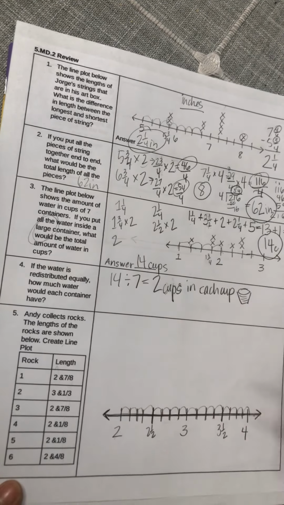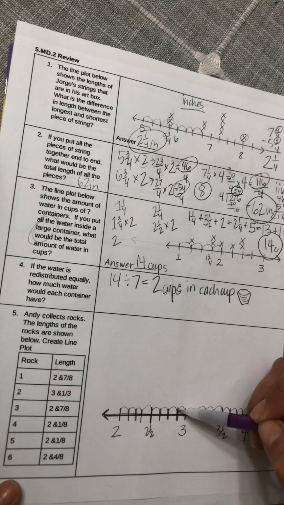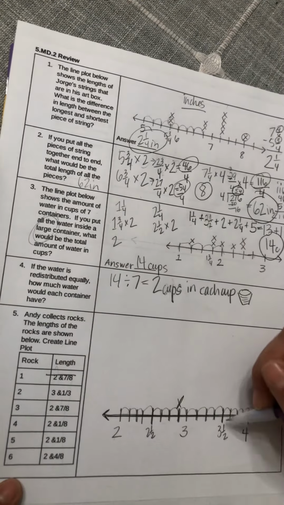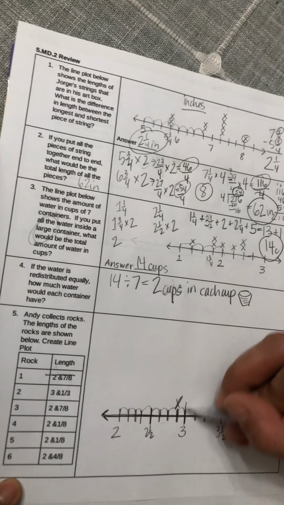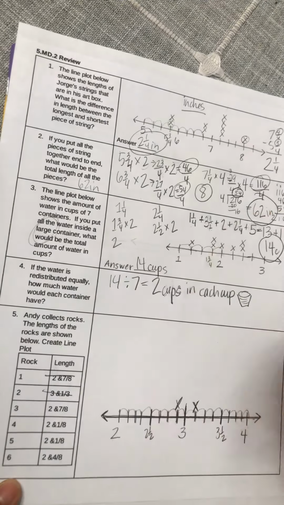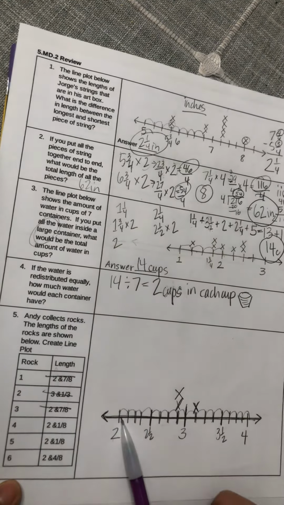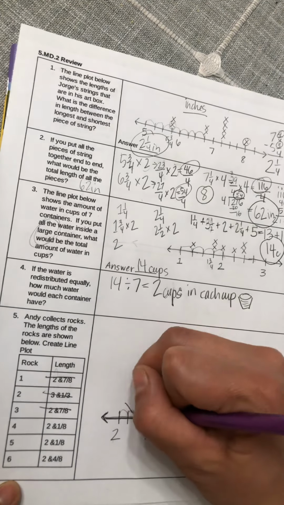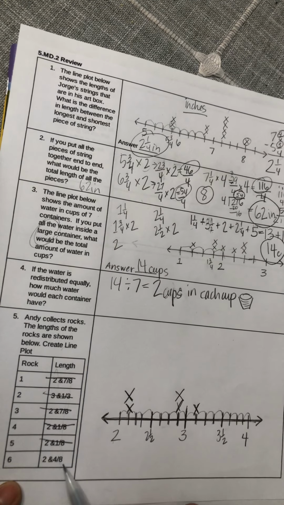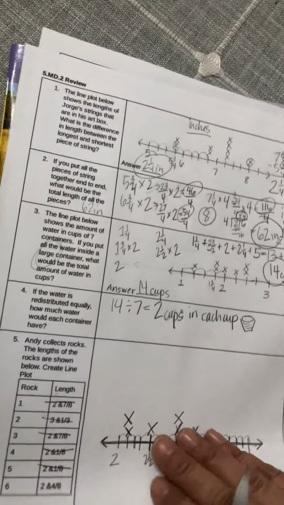So 2 and 7/8. So here's 2, there's 3. 7/8 is going to be almost this last one before the 3. 3 and 1/3. Here's 3. And this is going to be one of the 1/3 right here. 2 and 7/8, we already know that one. 2 and 1/8, well, here's 2, so 1/8 is right next to it. Oh, and there's another one. And then 2 and 4/8 is equivalent to 2 and 1/4. So that's what your line plot looks like.